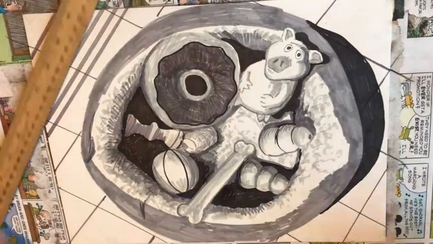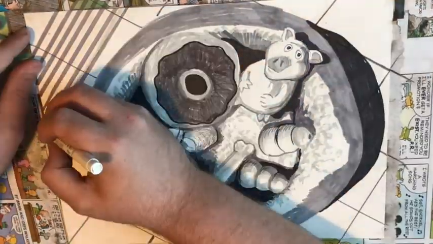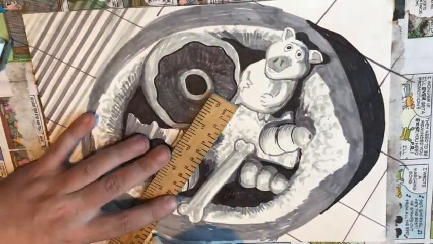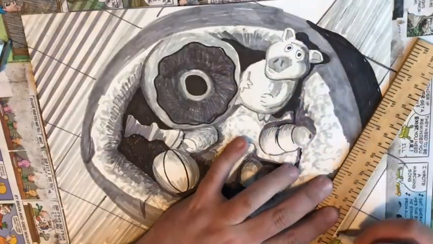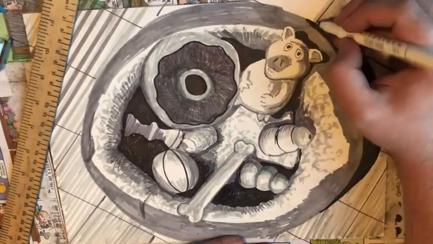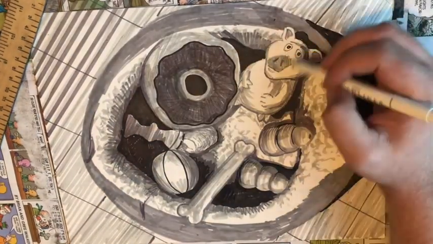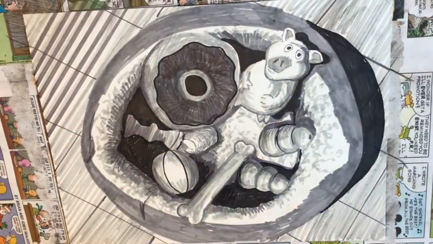Now I'm adding some shadows along the floor, and the reason I'm doing that is just to give it a surface to sit on, and kind of direct your eyes back into the center of the still life.